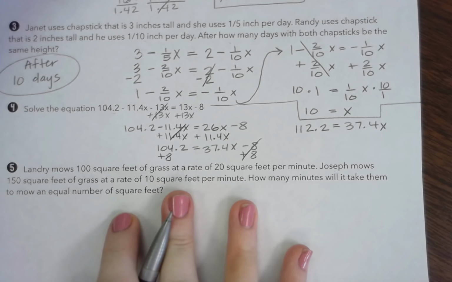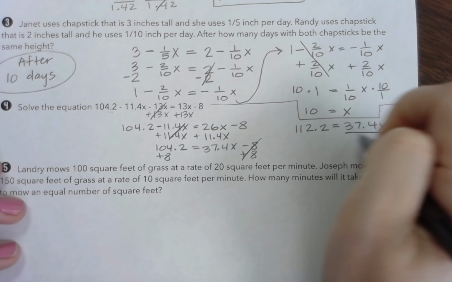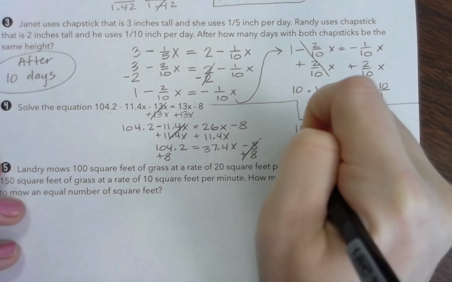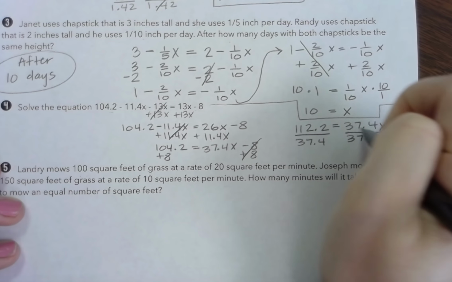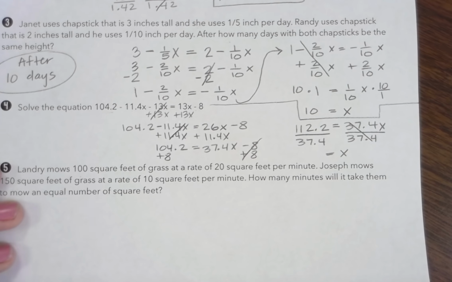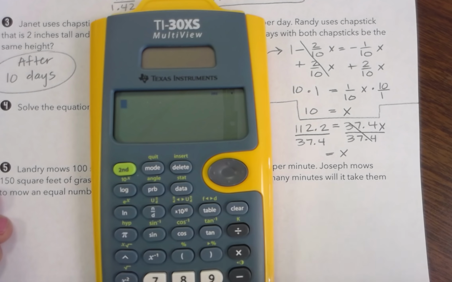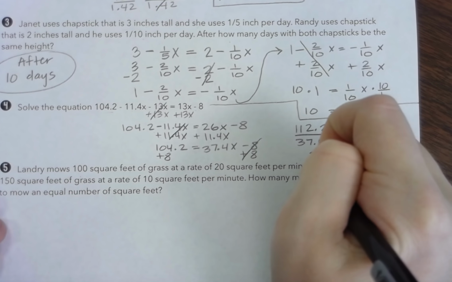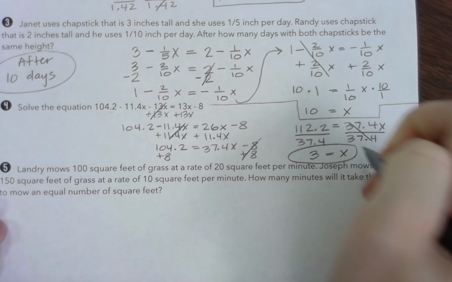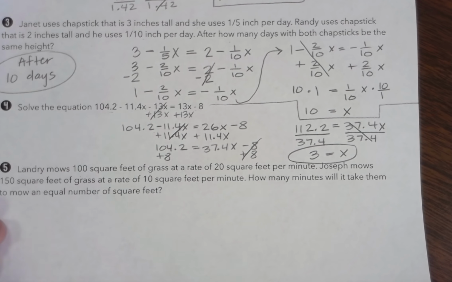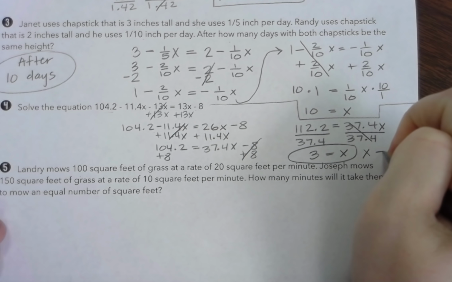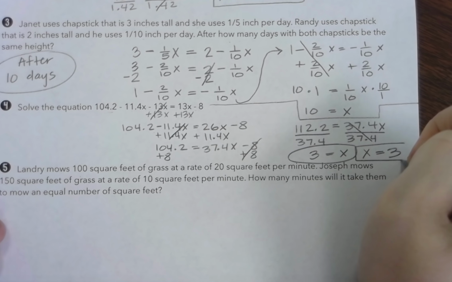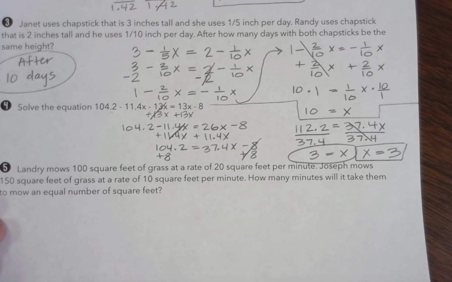So to get the x by itself, I divide by 37.4. And I get x is equal to, get my calculator, 112.2 divided by 37.4, and I get 3. Typically, we would write our answer, I'll go ahead and write it to the side here, with x first. That would be better than what I circled here. Last one, number 5.